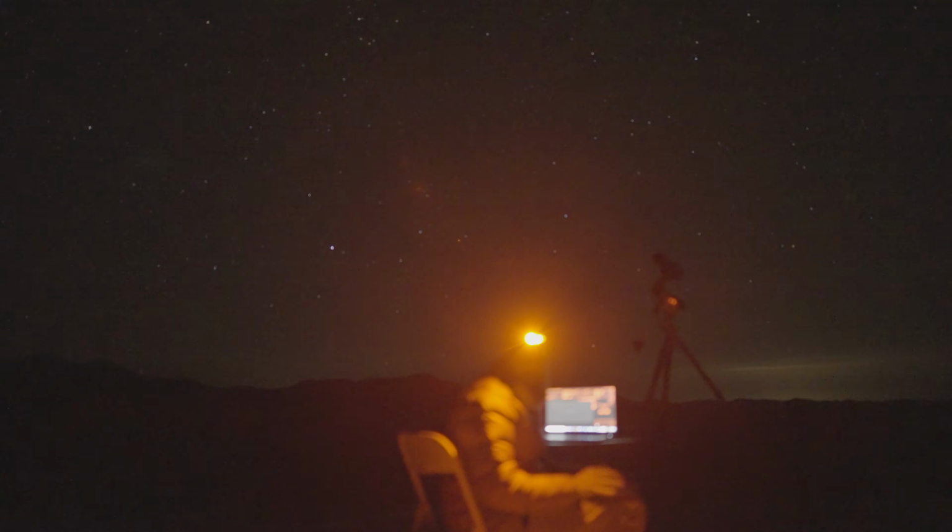Okay, so I just set up the tracker to run another sequence of data for the Large Magellanic Cloud here, and we're just going to hang out, relax, and stargaze now that the system is running.